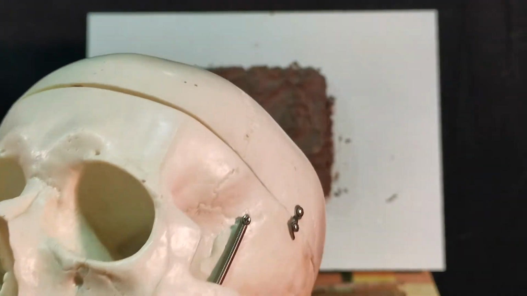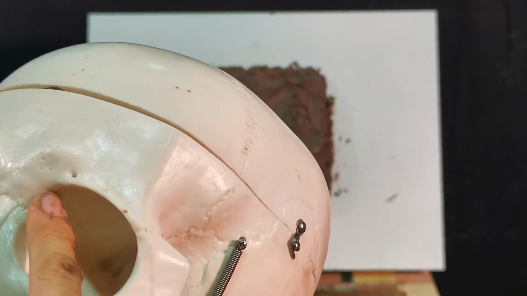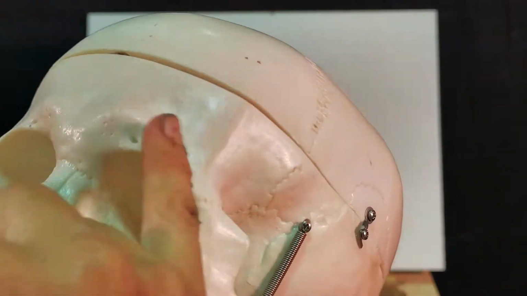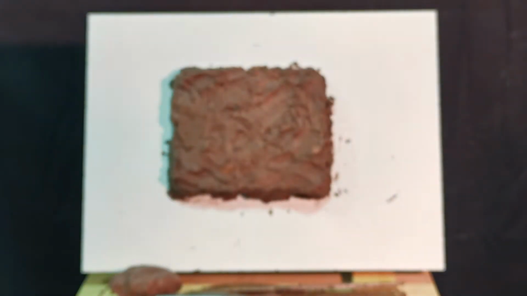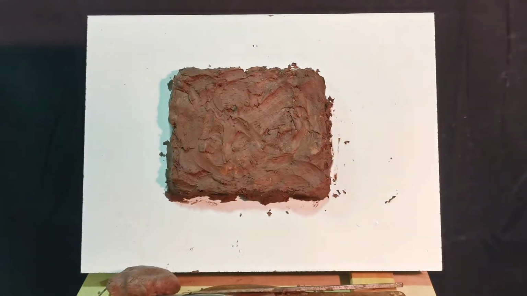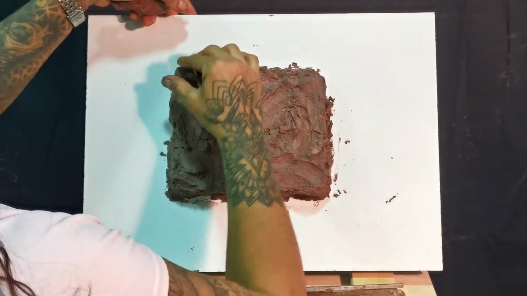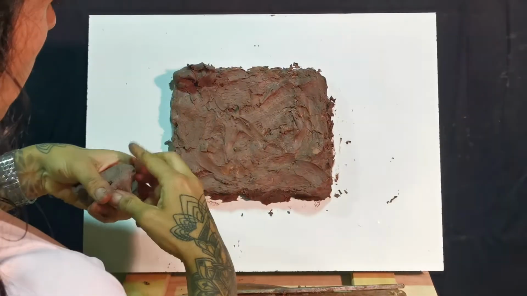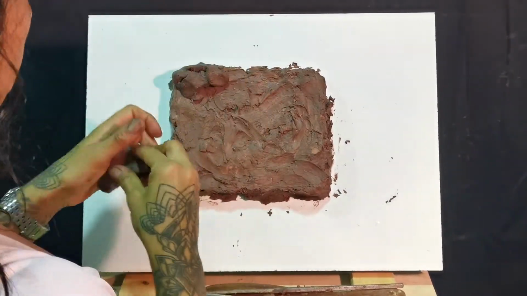So we want to work on that section right now, and want to create a concave and convex contrast shape. I'll explain in 2 seconds. All right, let's go back to our model. So we're going to create that high point on the skull that we saw.